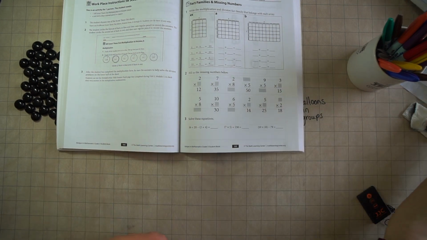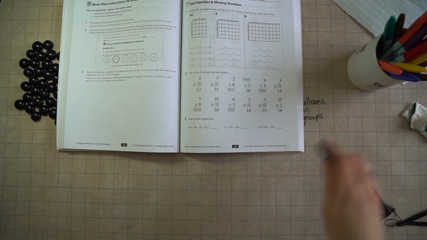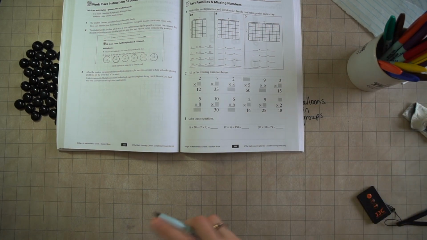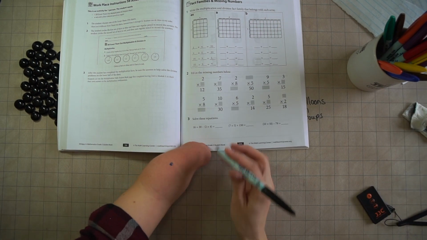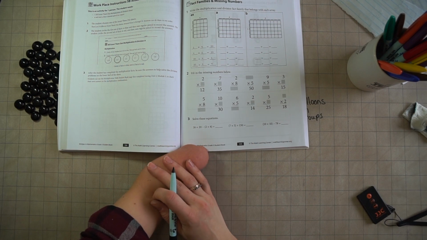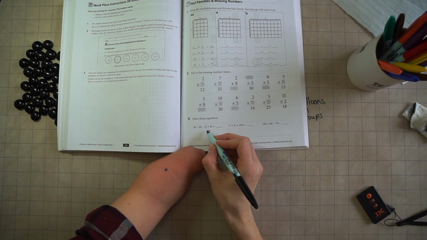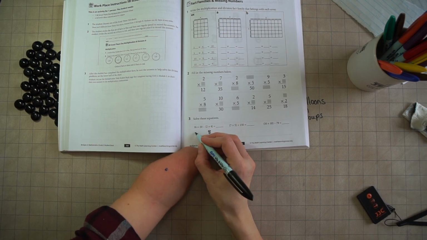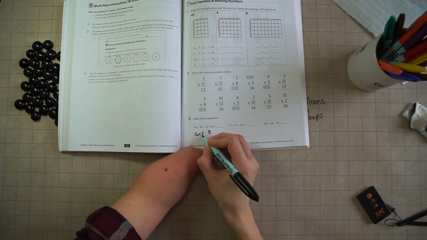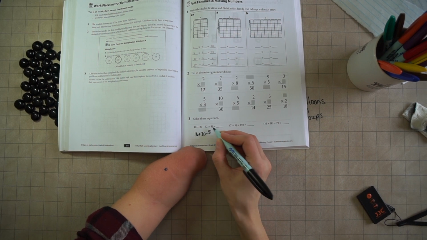Grab my pencil or my pen. So 2 times 4, 2 groups of 4 is 8. I'm going to rewrite the equation 16 plus 20 minus 8.